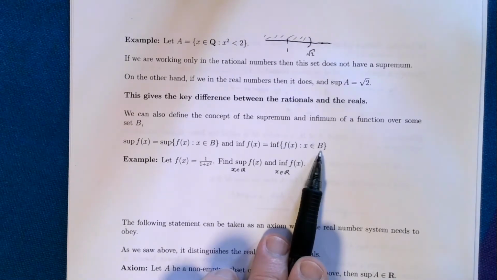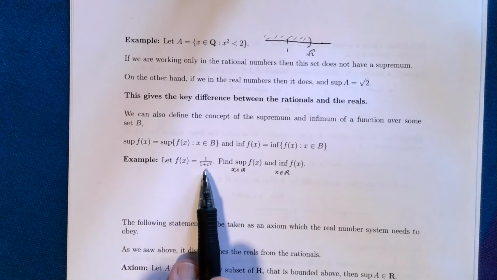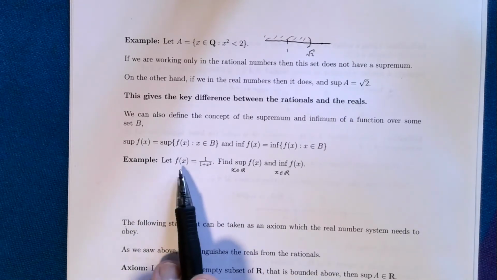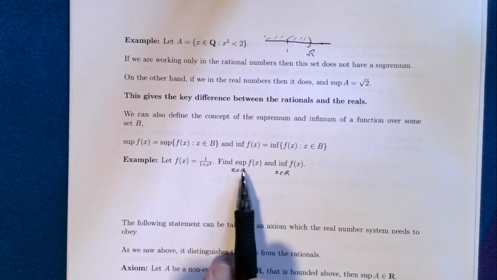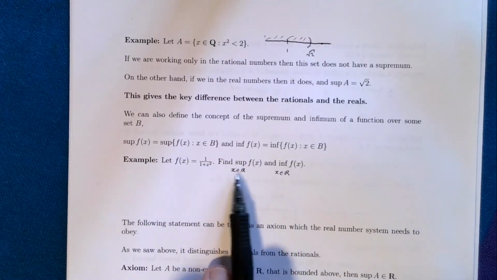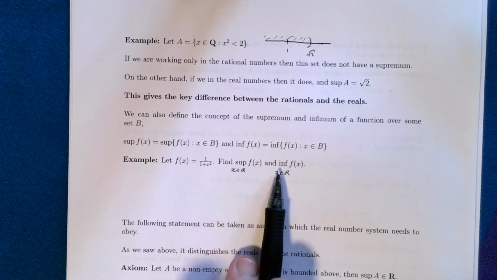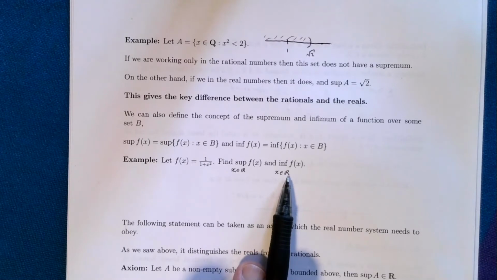Here's my function, and my set B is going to be the set of real numbers, with f of x equal to 1 over 1 plus x squared. We want to find the supremum of f of x, where x is real, and the infimum of f of x where x belongs to the real numbers.